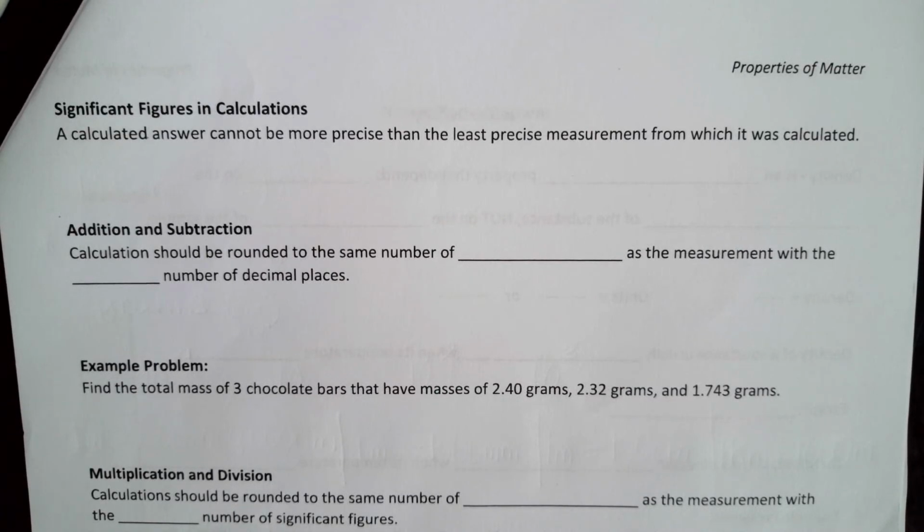All right, this is the significant figures and calculations part. This will show you how to round your calculations. Just like in math class, multiplication and division trump addition and subtraction. We mostly are doing multiplication and division in this class. So we're going to learn both the addition and subtraction with the multiplication and division, but we're going to be using throughout the year mainly the multiplication and division.